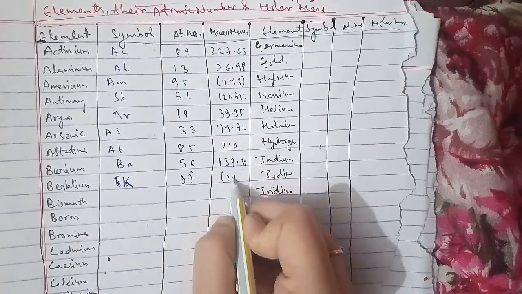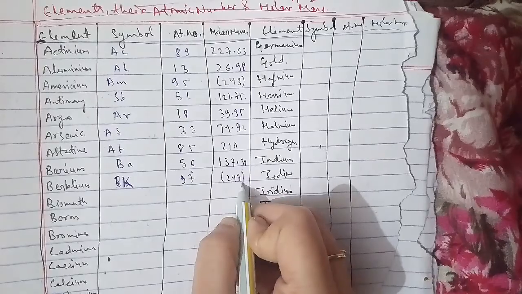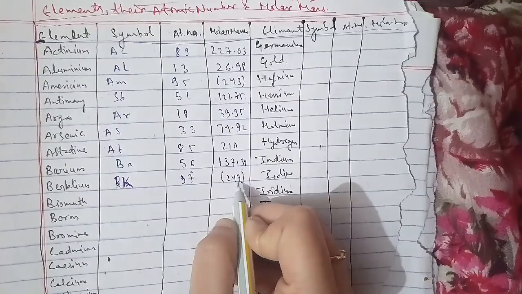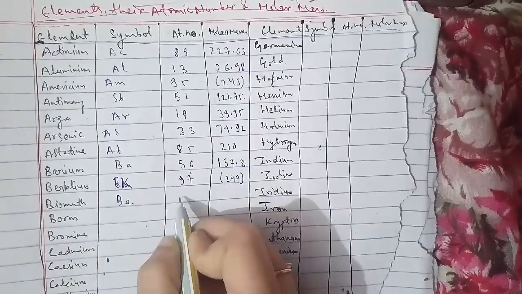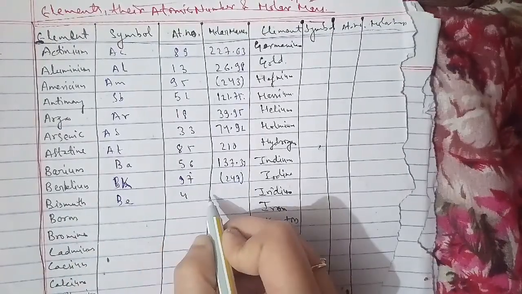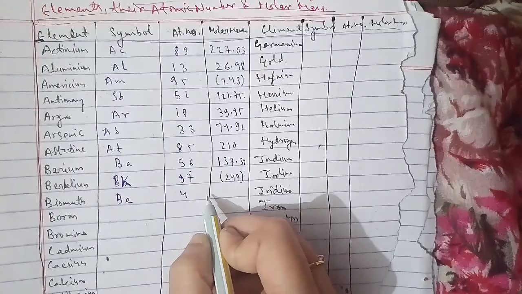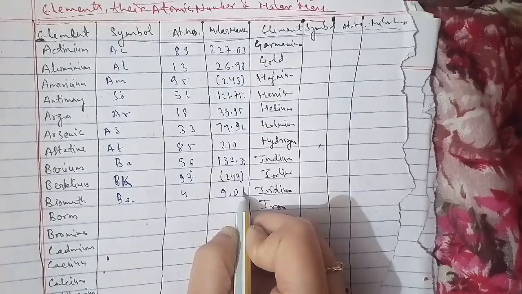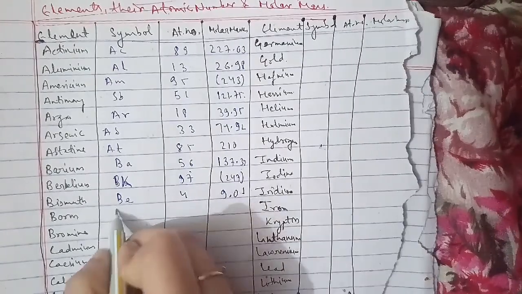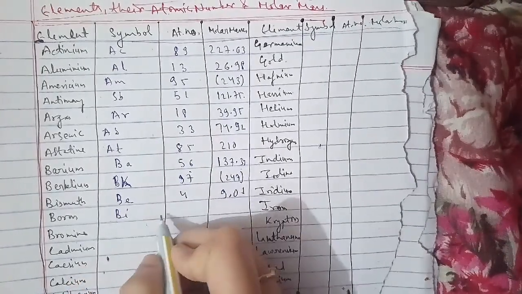That is barium. Then after the boron we have Bk, berkelium. Then we have bismuth. Okay, had I left something? No, I think barium is done.